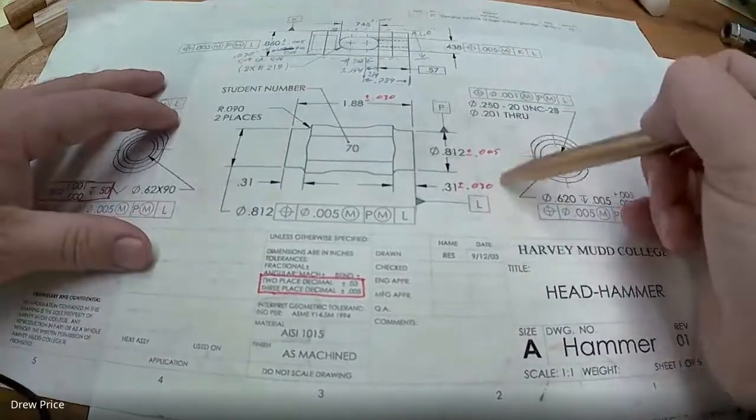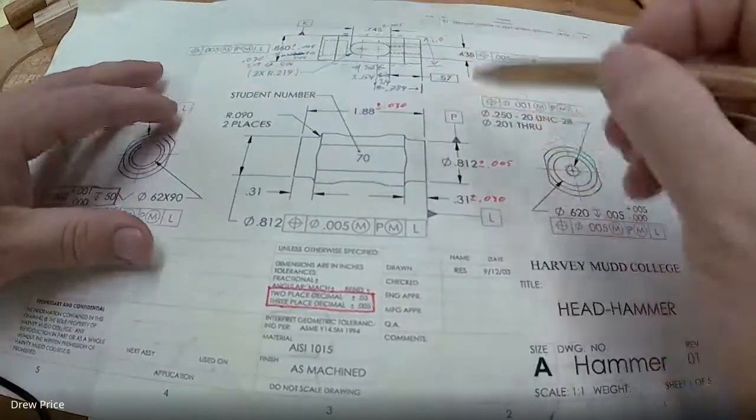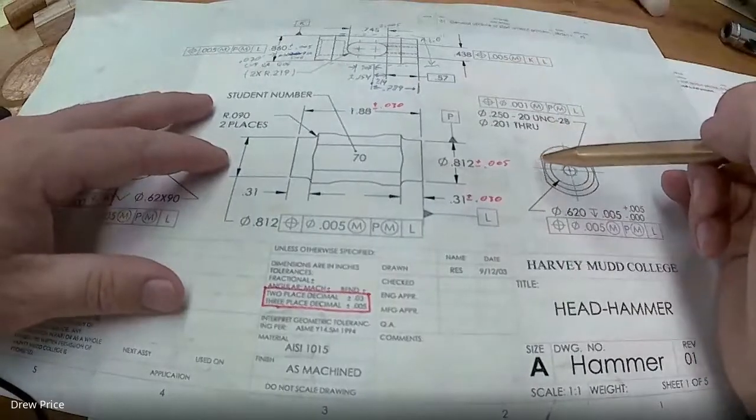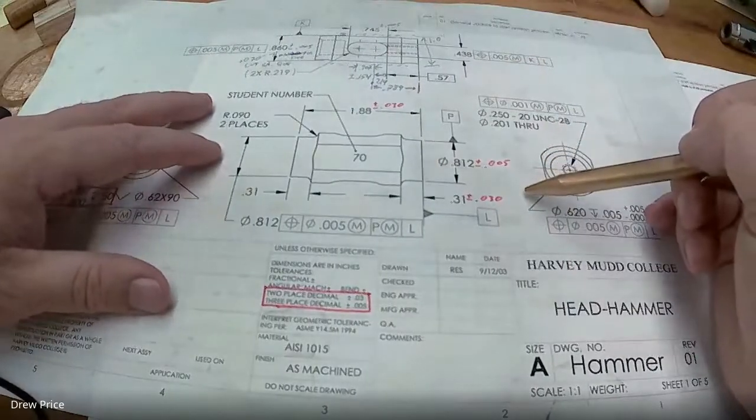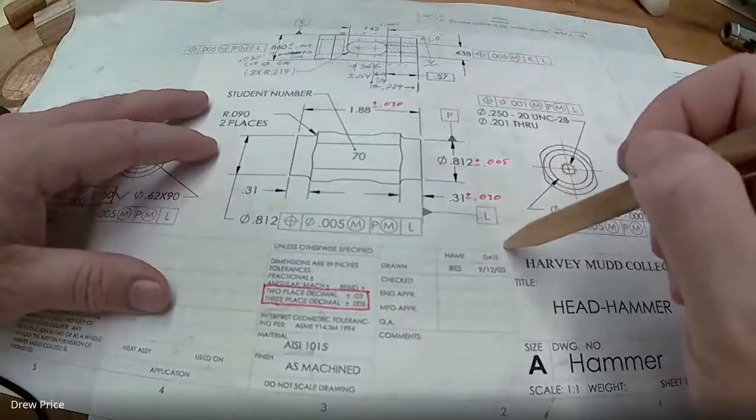So when you're in the shop or you're working on something, writing all over a drawing is a really good way to keep track of those things. And that's something that we encourage. Make it really easy for yourself to keep track of those.